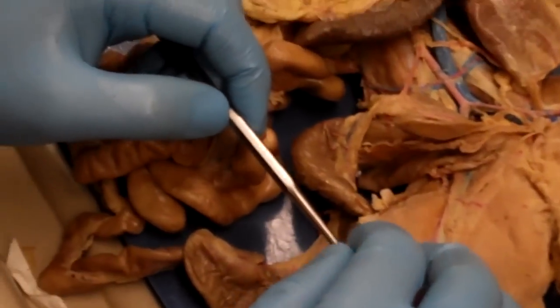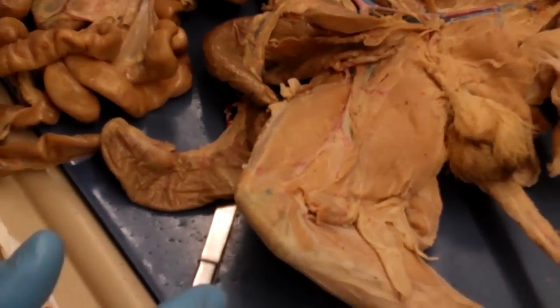Okay, so for the other cat, we'll do the veins, if it has decent veins.